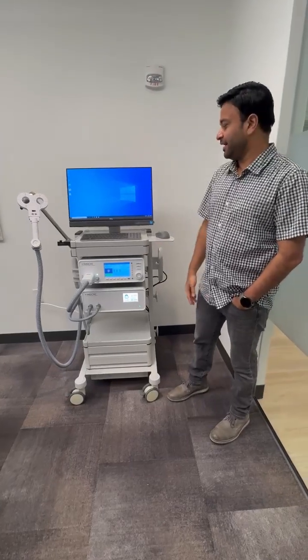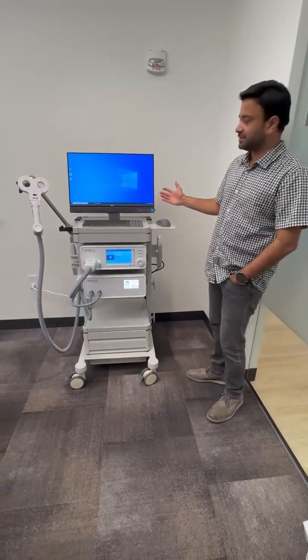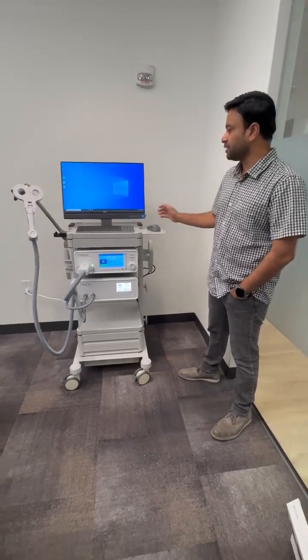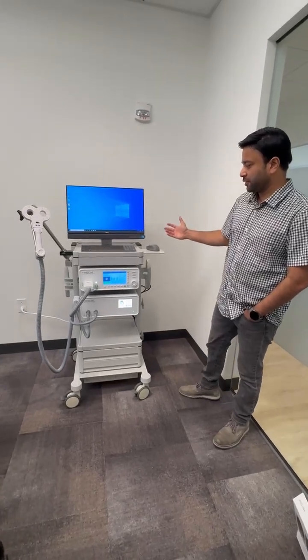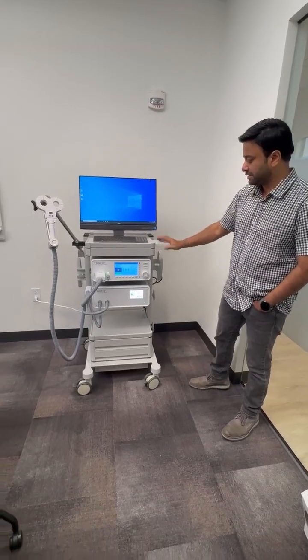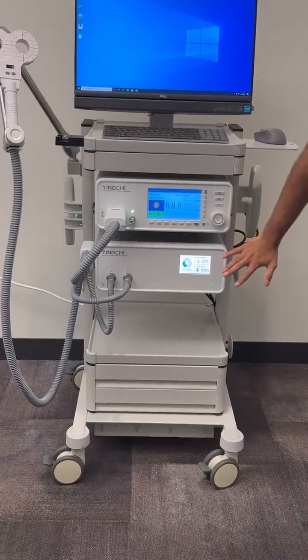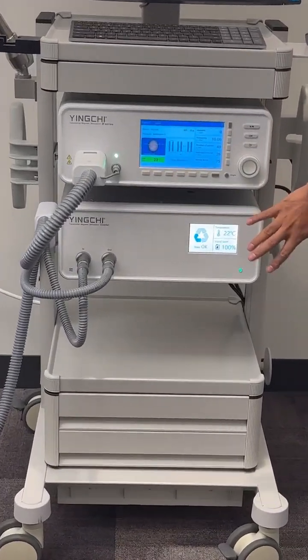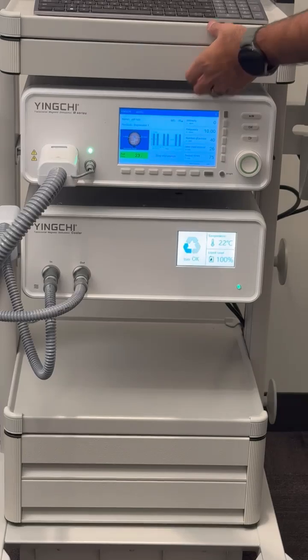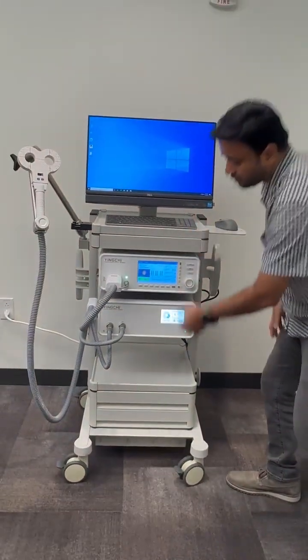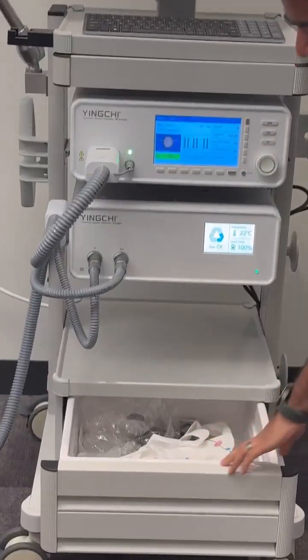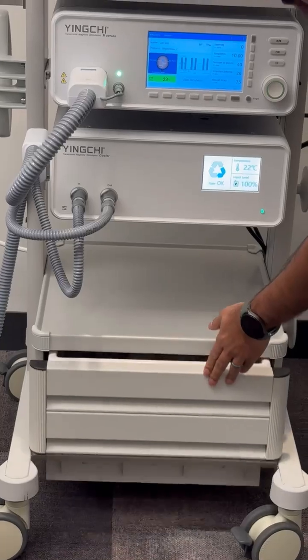Hey everyone, we have the Brain Ultimate TMS system in front of us, the M series model. What you see in front of you is a cart with the TMS stimulator in this location, and you have the coil cooling mechanism right here. On top, you have a small drawer to keep accessories, and at the bottom there is also a big drawer to hold your TMS caps and other peripherals.